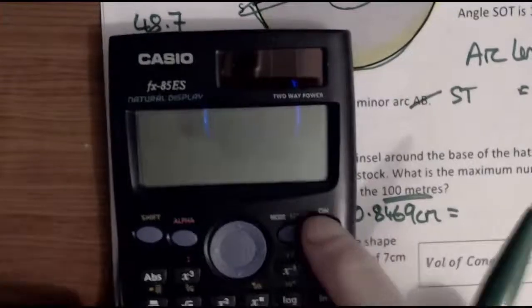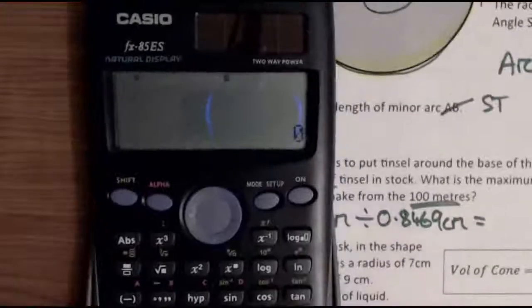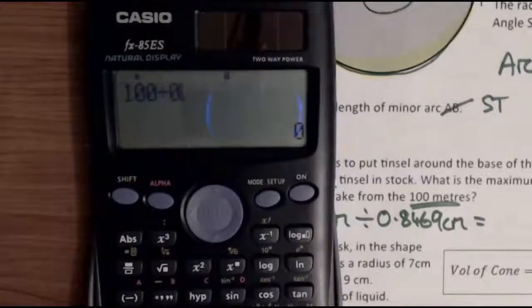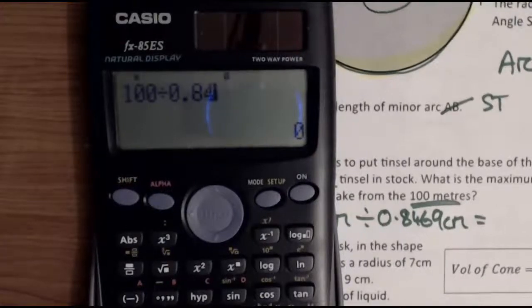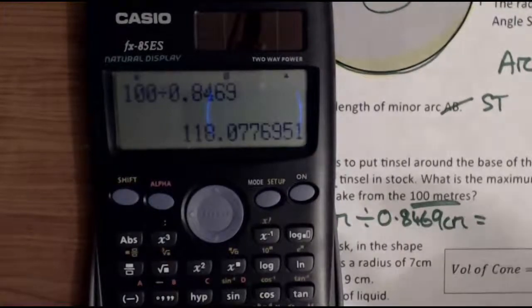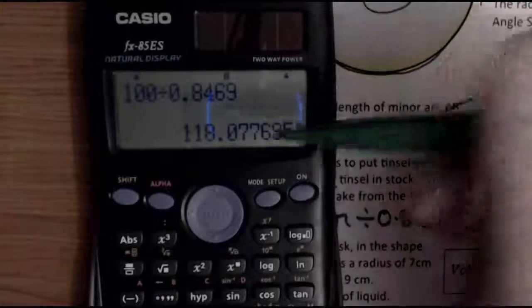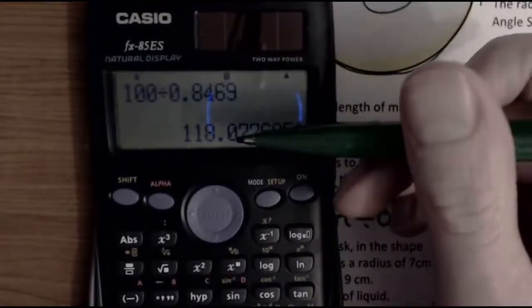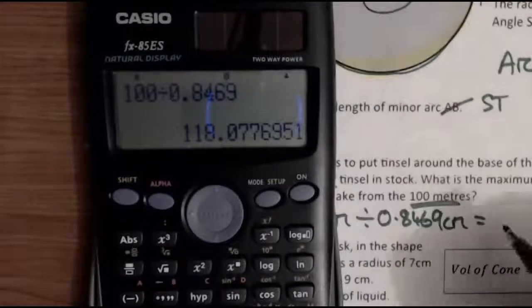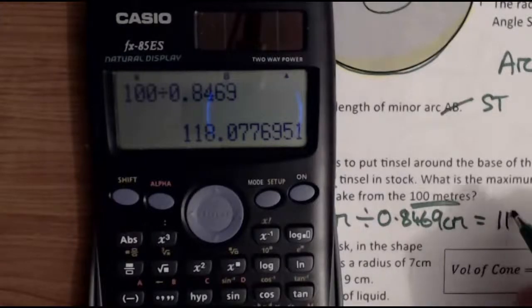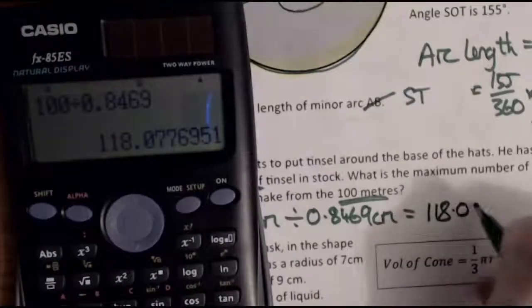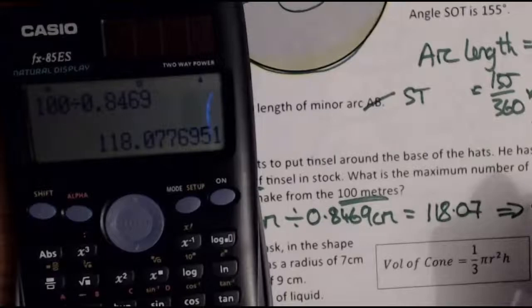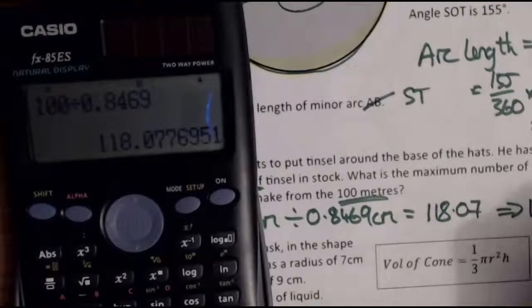So 100 metres divided by 0.8469. Now we're not going to do 0.07 of a hat, so 118.07 means it's going to be just 118 hats.